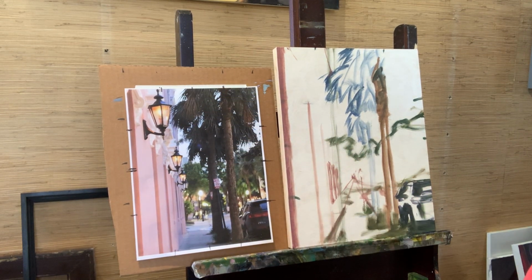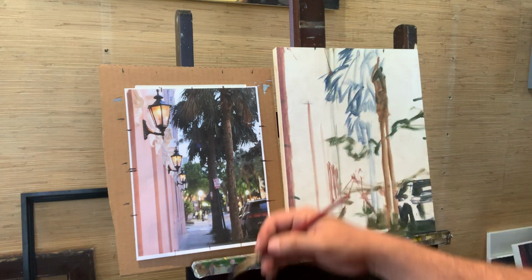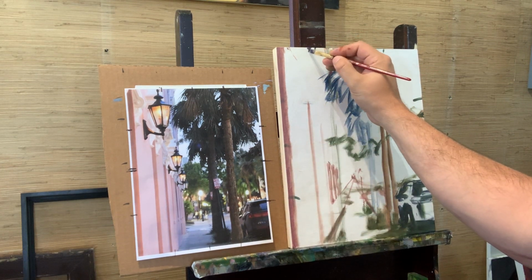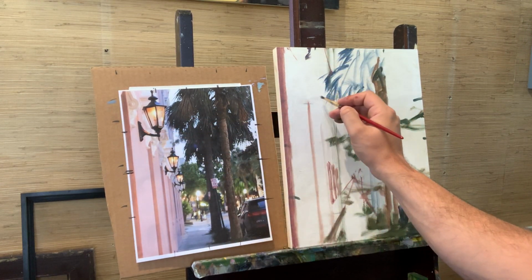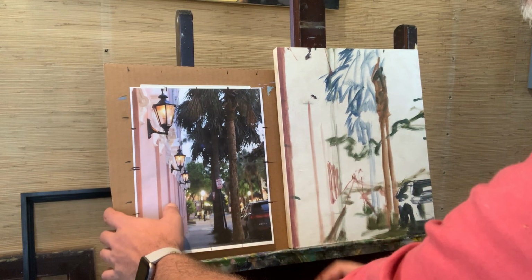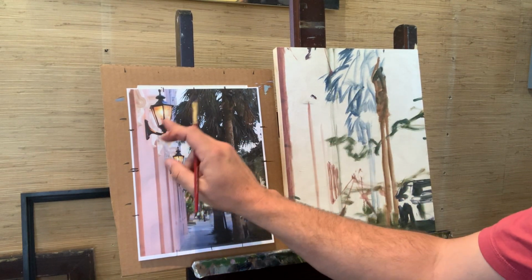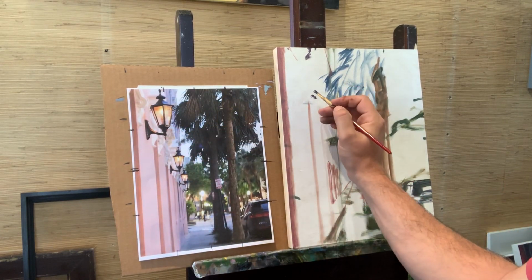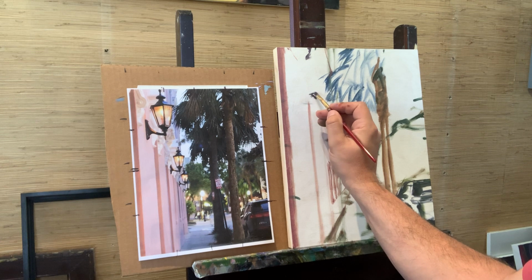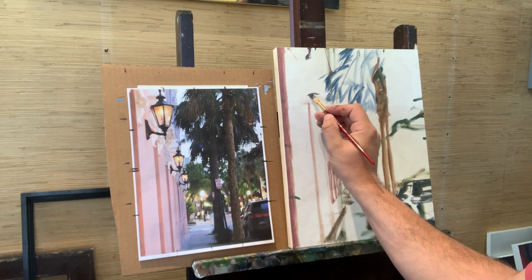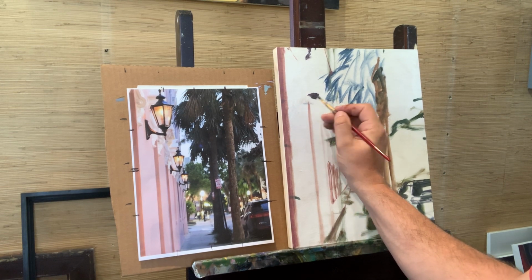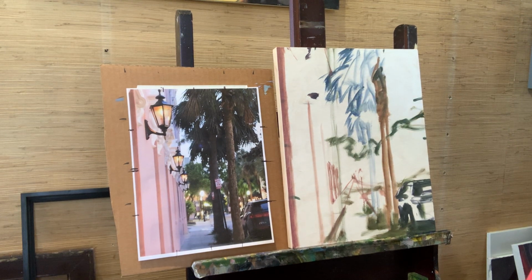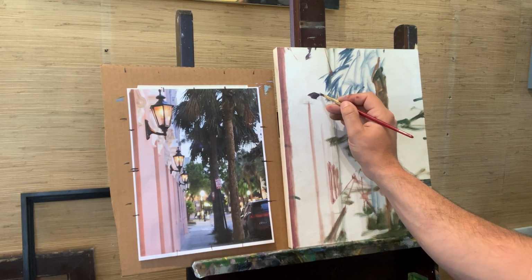All right, so if we got a little bit of this first lamp in, then we'll be able to find out. I know that it kind of ends around in here. And look at the shapes, it's like an octagon shape around the top and around the bottom. Don't have to be precise. You just want to feel like it's going back into space.